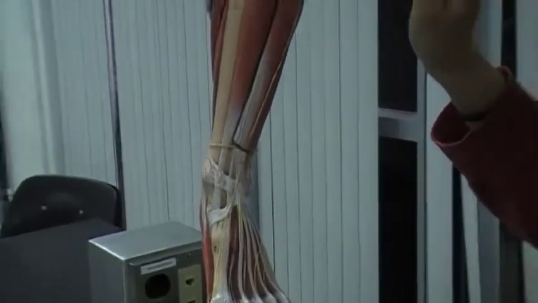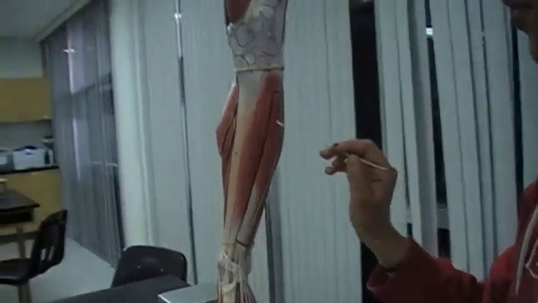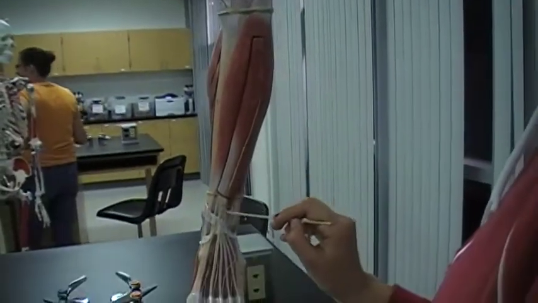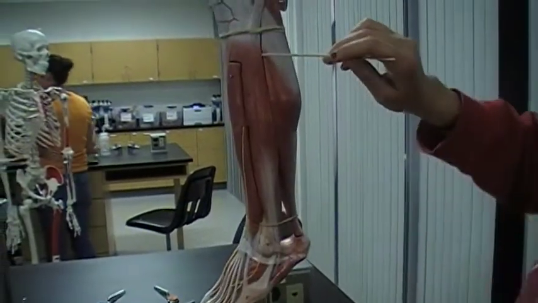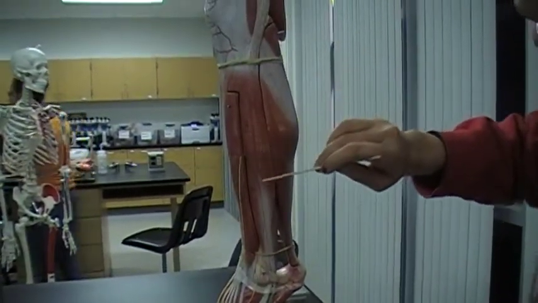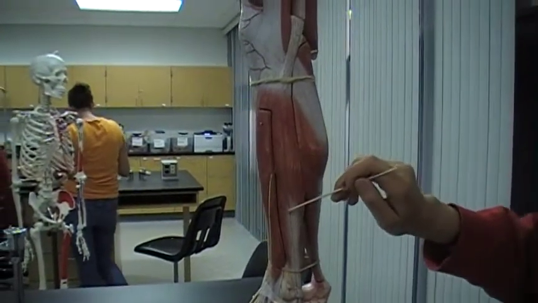So here we have our tibialis anterior and our extensor digitorum longus, and we have our peroneus longus or fibularis longus.